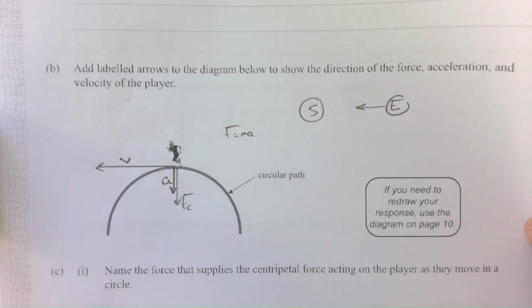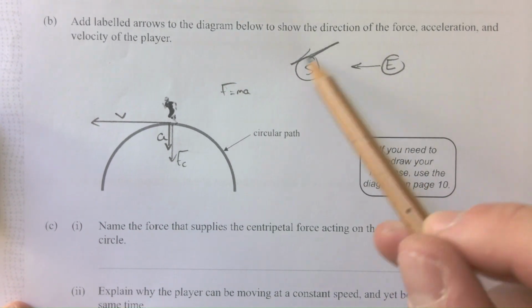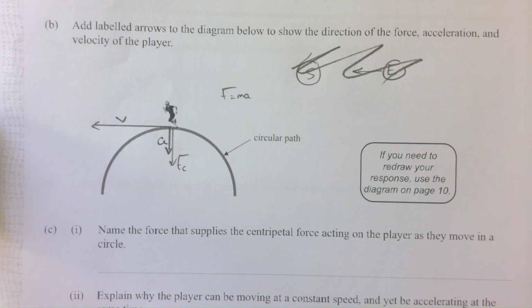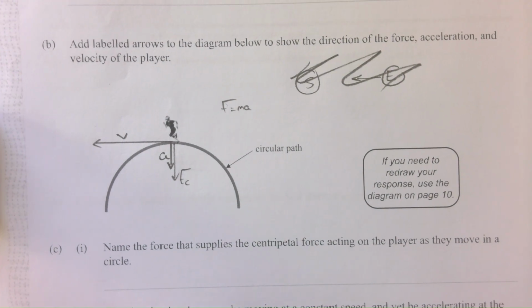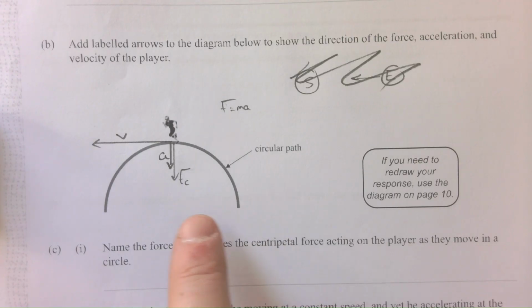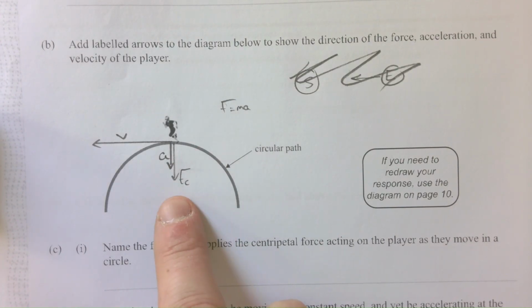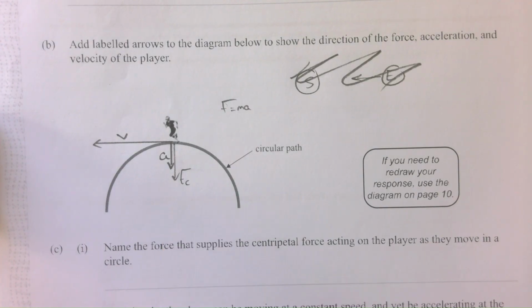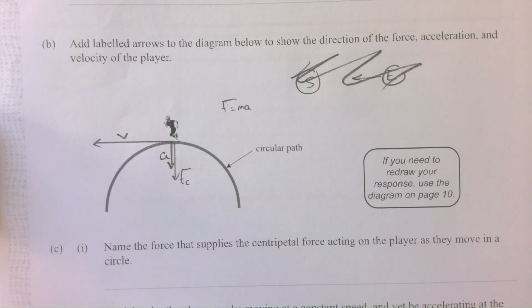Okay. Now, if you do all three arrows drawn and labeled correctly, that's merit. If you just do two of them correctly, that's enough for achieved. But you do need to have them labeled, so make sure whether you use the words or the symbols, you do have some sort of label to tell the marker which one's which.